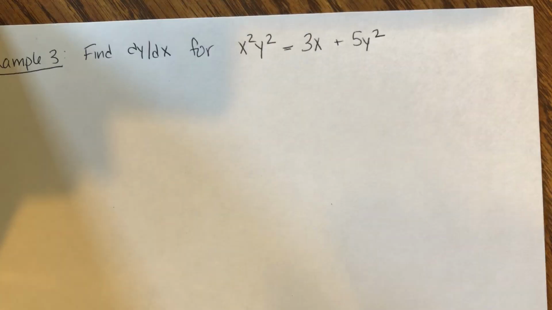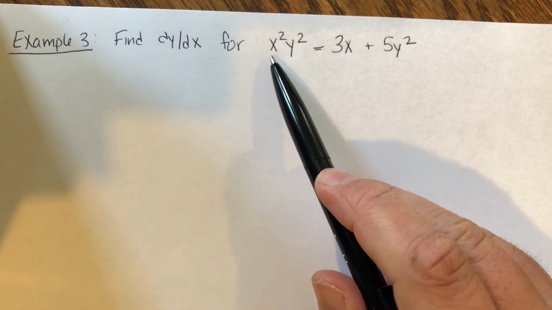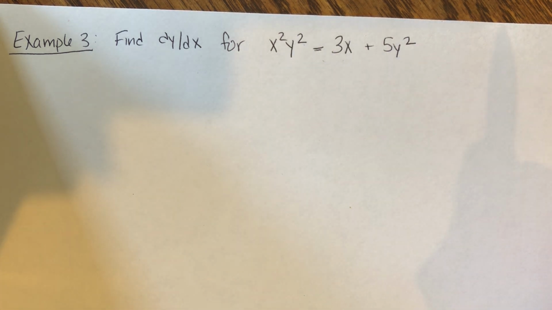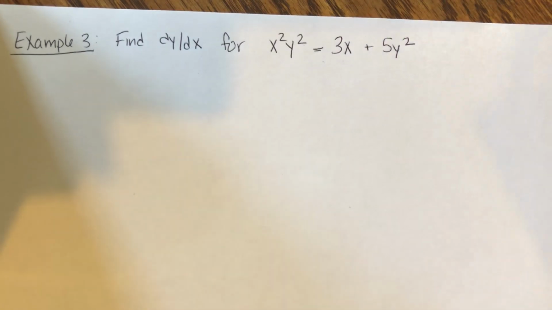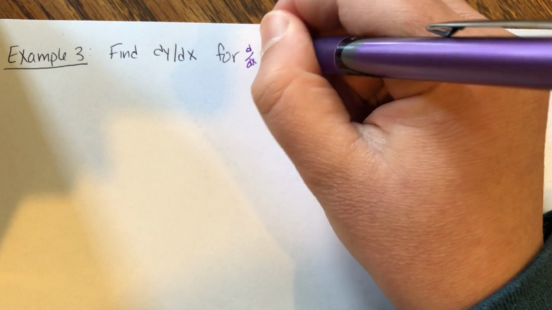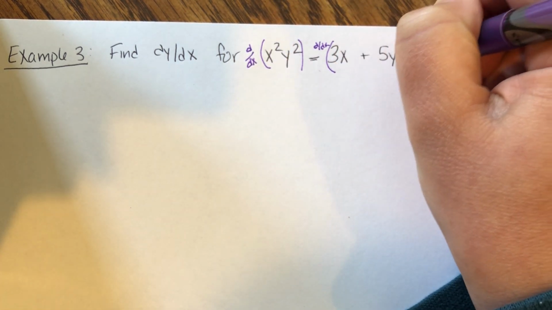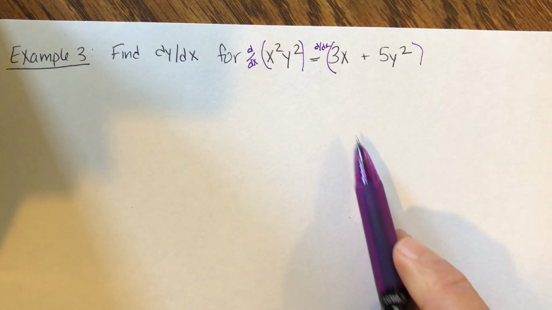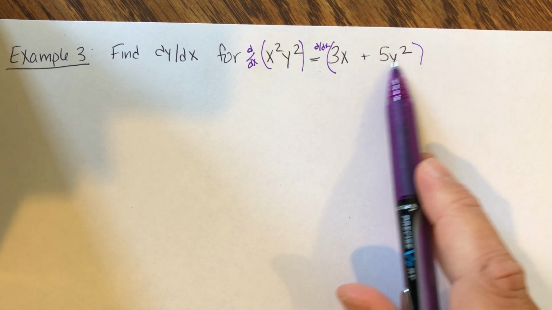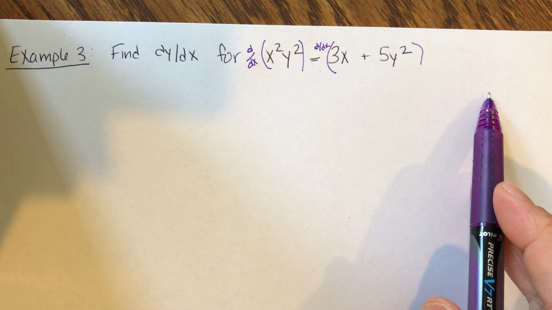Okay. So example 3, we're going to find dy dx, find the derivative of the function x squared y squared is equal to 3x plus 5y squared. Okay, so just like before, we start this off by taking the derivative with respect to x on both sides. Now the right-hand side I know what to do, right? Derivative of 3x would be 3. The derivative of 5y squared would be 10y dy dx, or 10y times y prime.